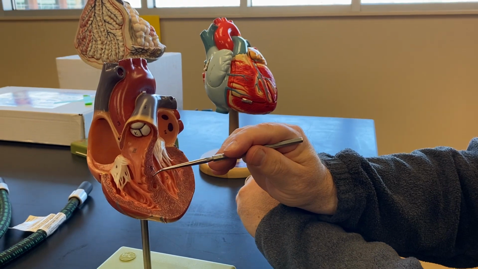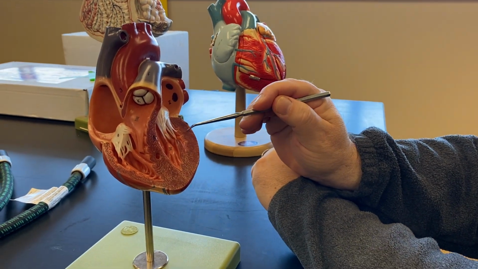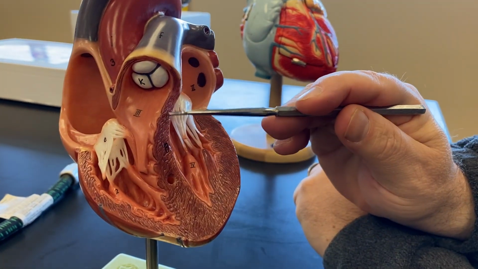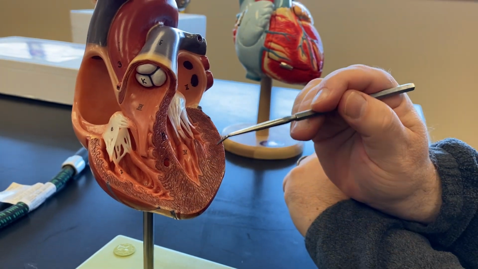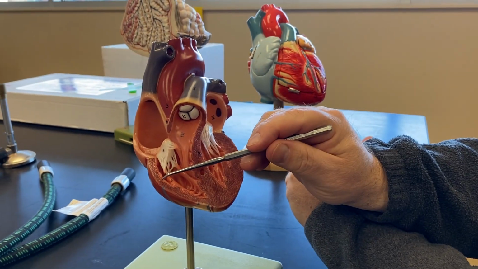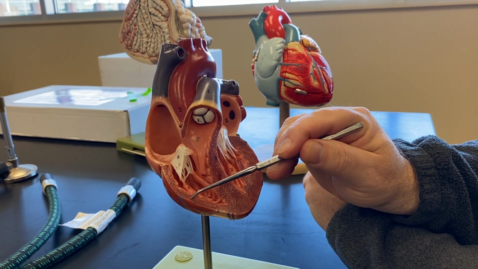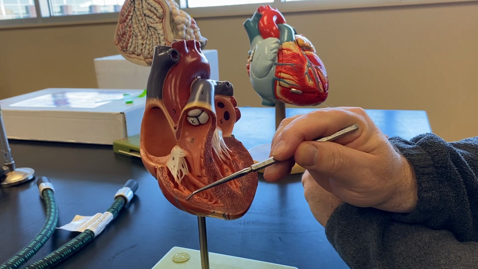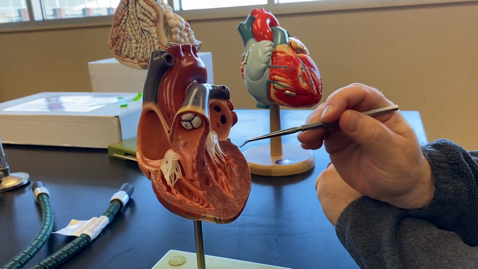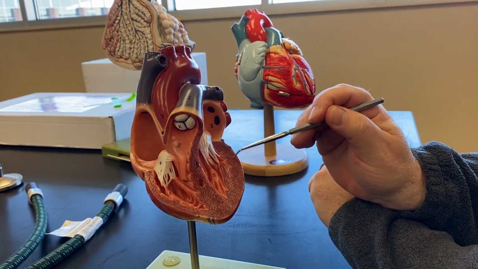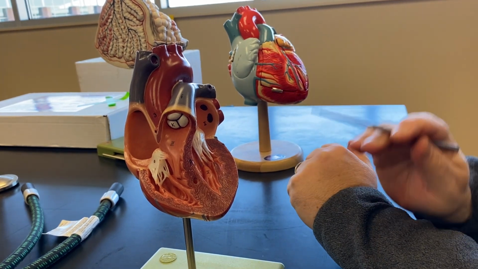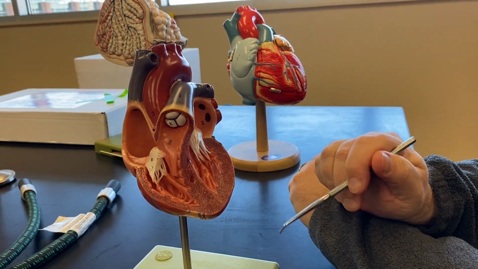We can also see here this meaty looking layer. That is the myocardium, which is basically cardiac muscle cells. Notice on the right side we have less of a myocardium because the right ventricle doesn't have to be as strong. It's just pumping blood to the nearby lungs, whereas the left ventricle with the thicker wall has to pump blood through the aorta and have enough pressure to get the entire body.